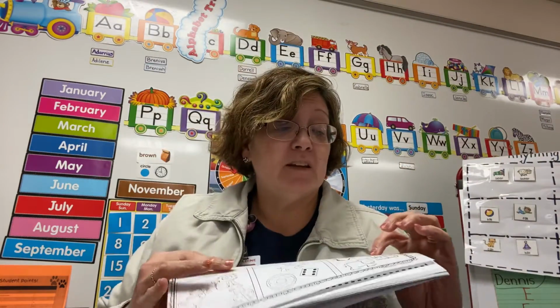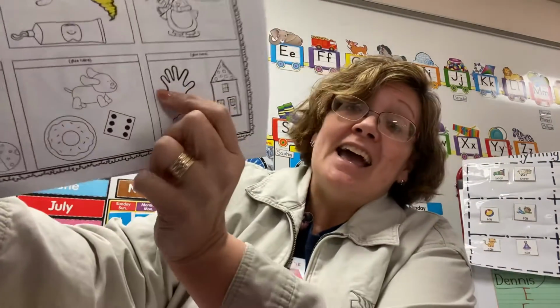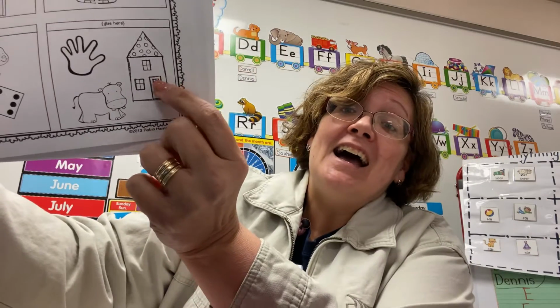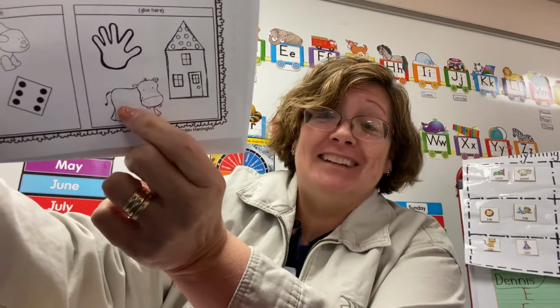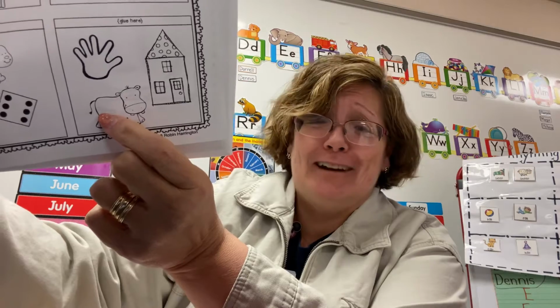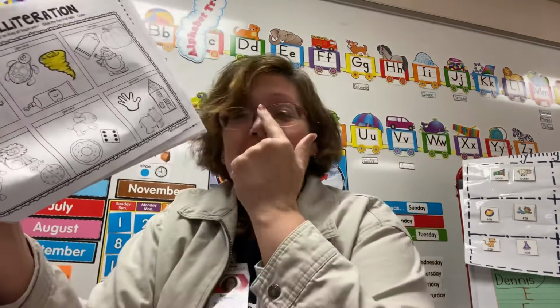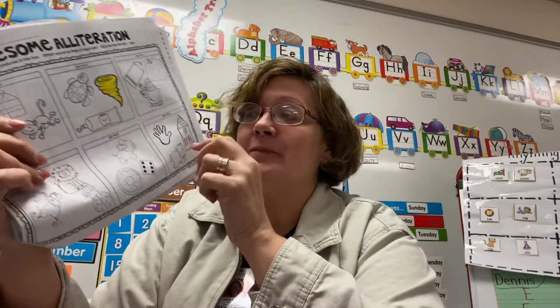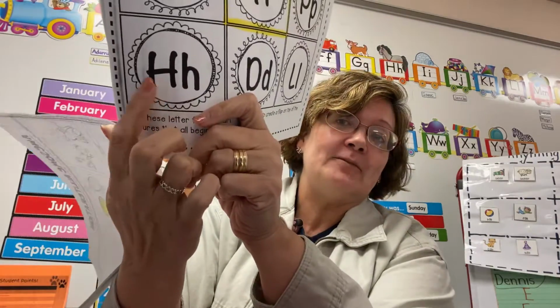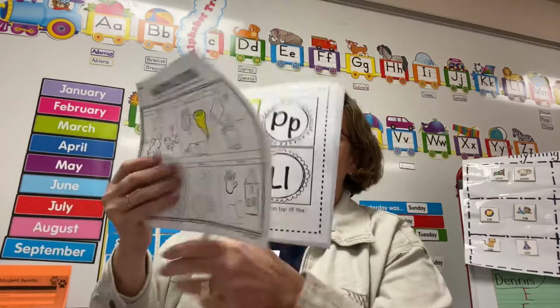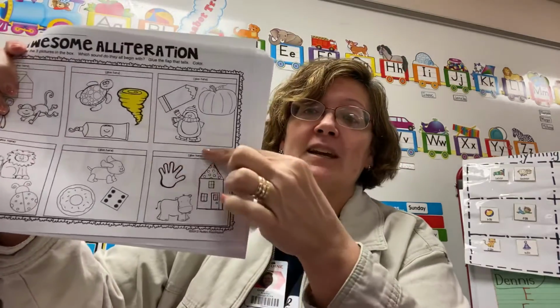Last one. That's a hand, house, and a hippopotamus. I thought it was a horse. I was like, that's a funny horse. Hippopotamus. Okay. And so what sound? What letter says? Well, only one letter left. It's the one right here. What is that? H. Good job. And you will cut that out and glue it right here.